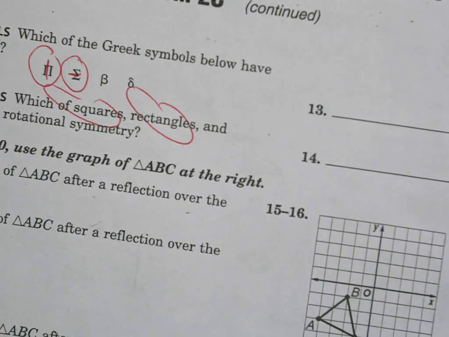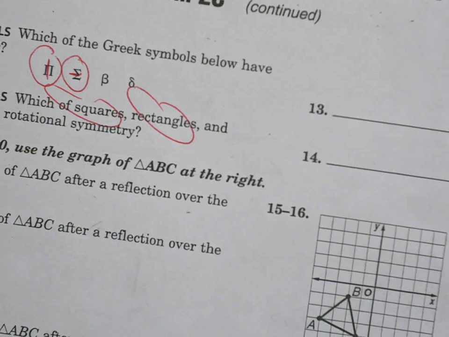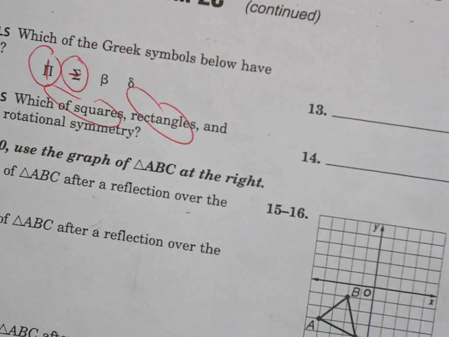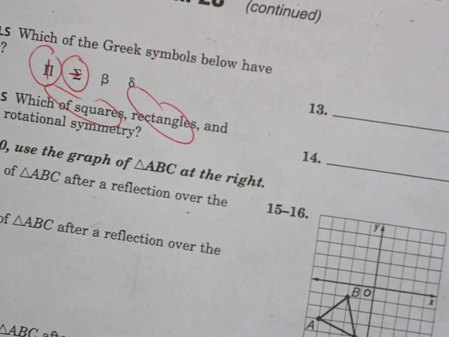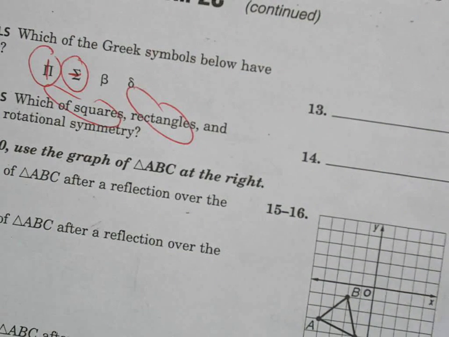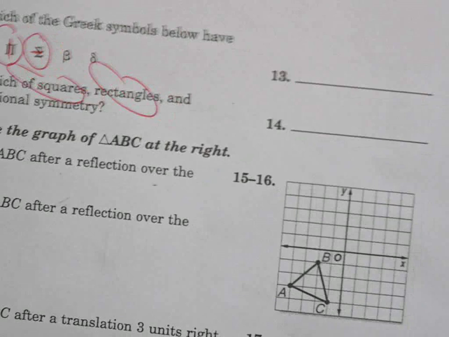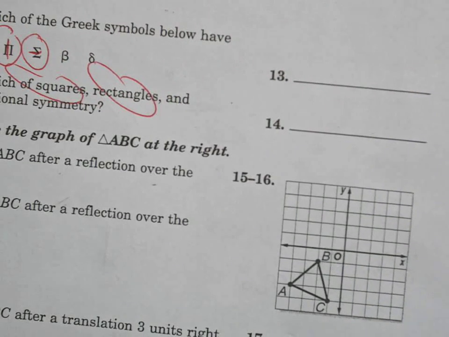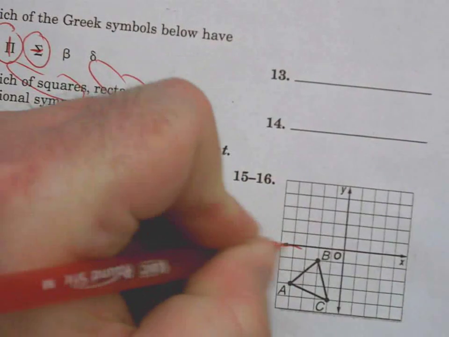And last but not least, I got to do question 15 and 16. Graph the image after reflection over the x-axis. Now, I'm going to end up putting two different coordinates on there so that you don't have to have different colored pencils and everything else. Question number 15 says graph it over the x-axis.